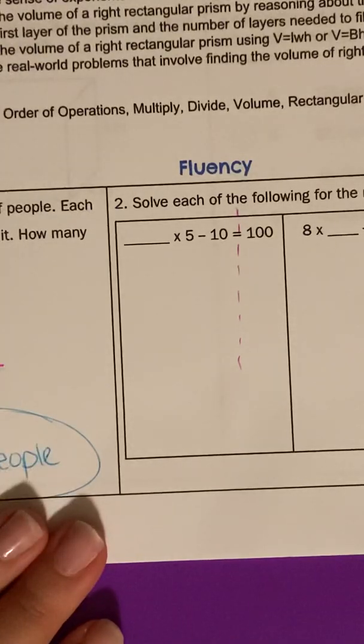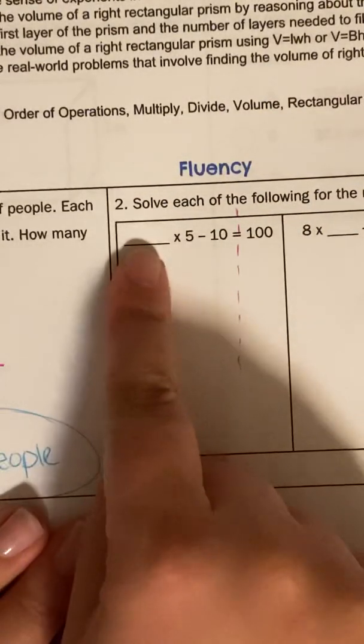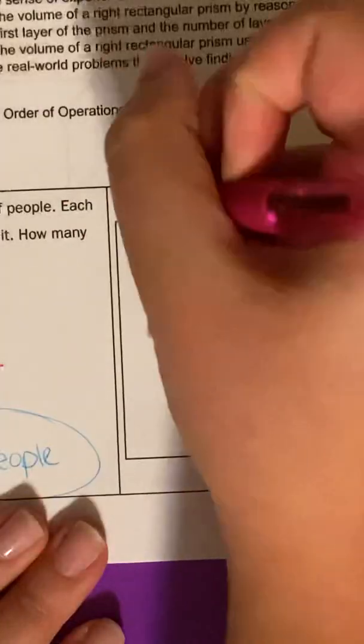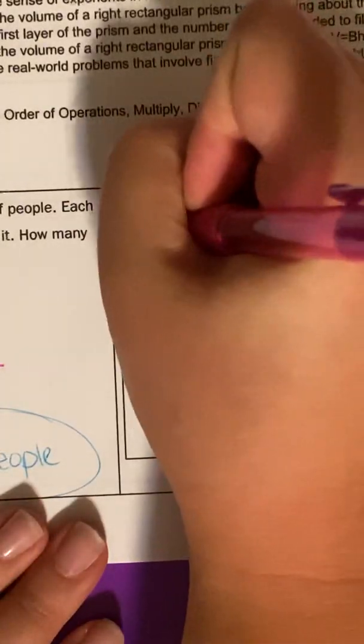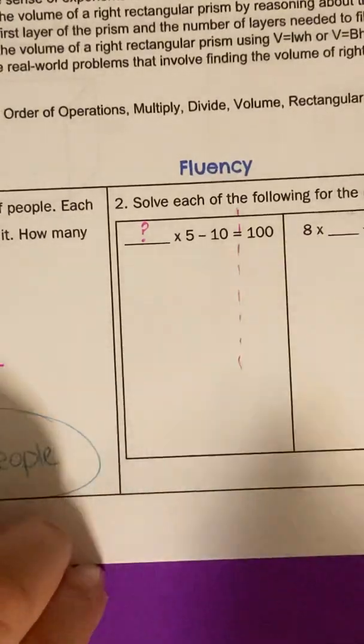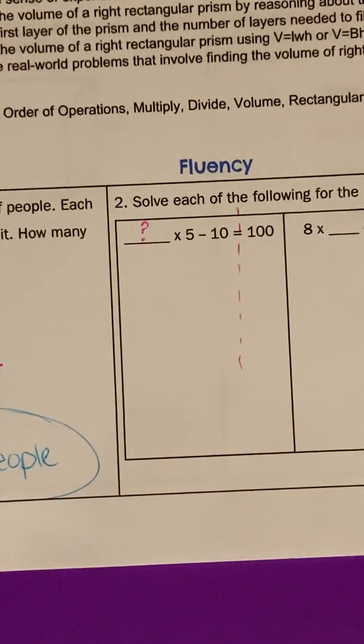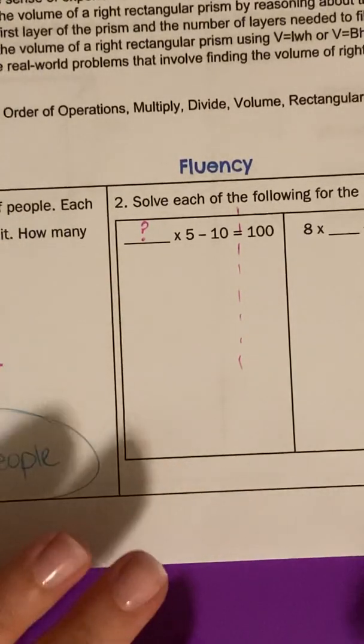Let's get rid of everything except for the unknown here. So let's put the unknown, I'll just put a question mark, that's fine. You can label it as X, you can label it as Y. You can put a variable there, whatever you want to do is fine. So for the first one, I'll put a question mark because we don't know that value.